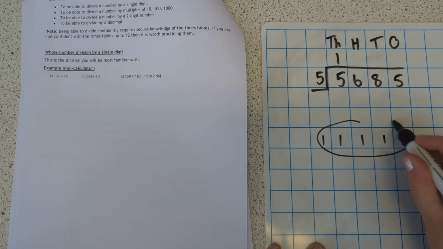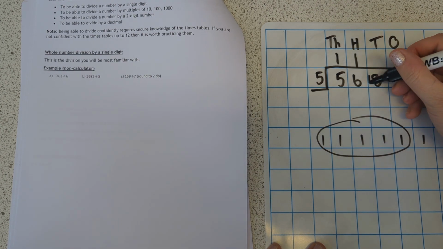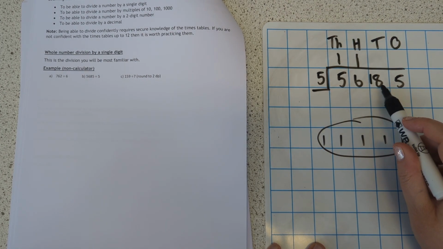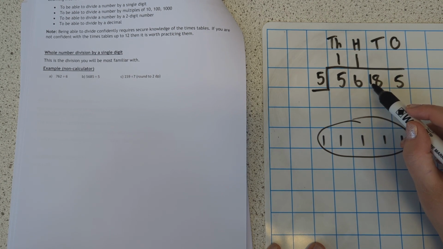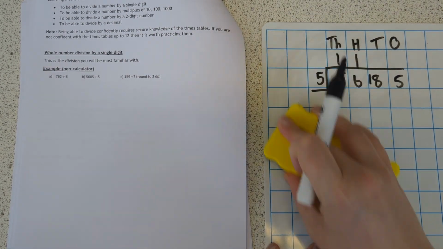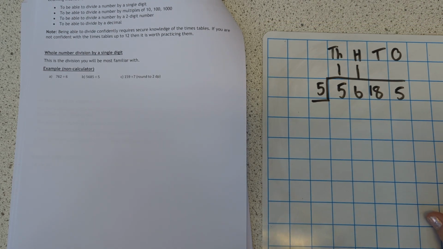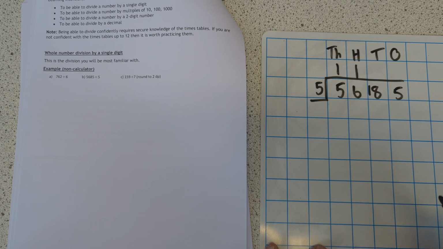Then how many 5s go into 6? Well, that's one lot of 5, and then I've got one left over. Okay, remember, this is 100. So when I put this here, just remember that this 8 actually stands for a 10. So this 1 actually stands for 100. So this number actually stands for 180. It's just worth knowing. You don't really need to know that when you're doing this method, but I think it's really important to understand what these numbers actually mean.